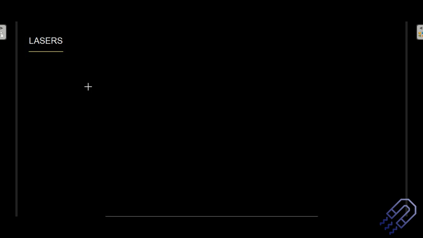For today is lasers, but we are specifically going to concentrate on two types of lasers, which are the helium neon laser and the ruby laser. So before we start, let's just do a quick recap of what is laser.